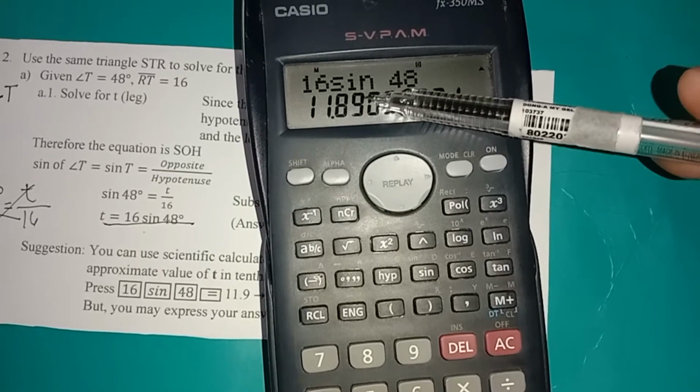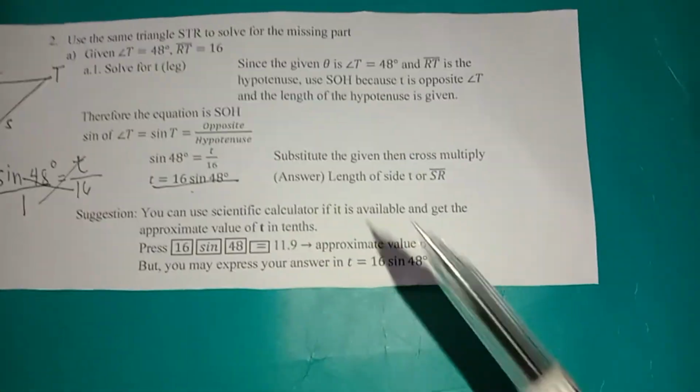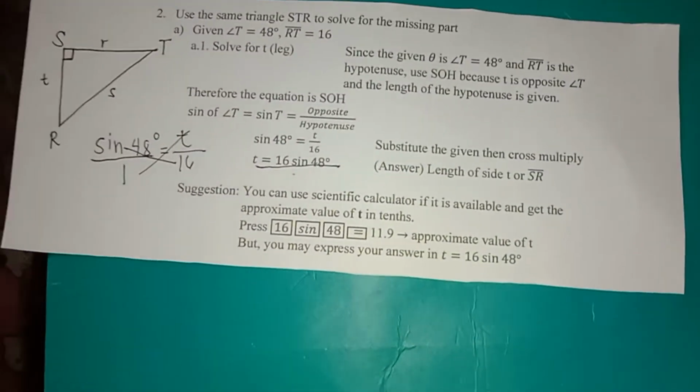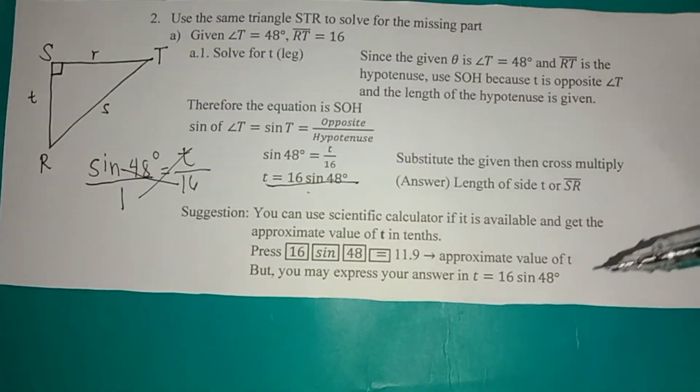Because the digit beside 8 is 9, you round up, so you add 1 here, so it becomes 11.9. So that is the approximate value of T. But you may express your answer as T equals 16 sine 48 degrees. It's either this or this one.